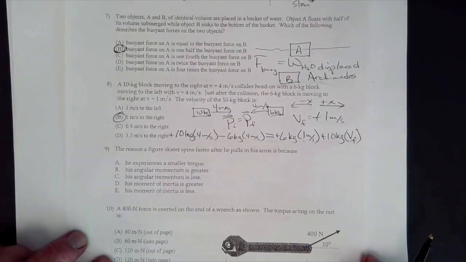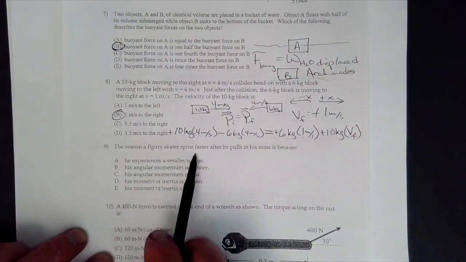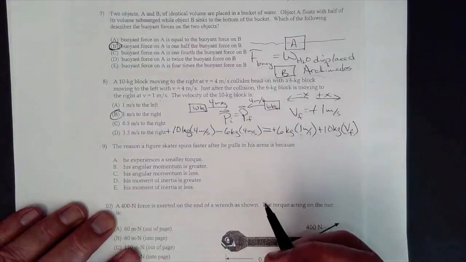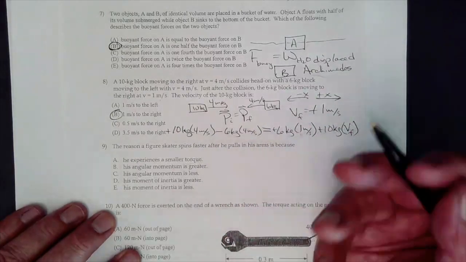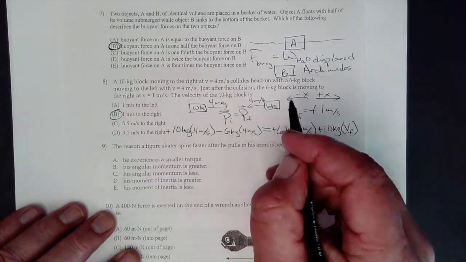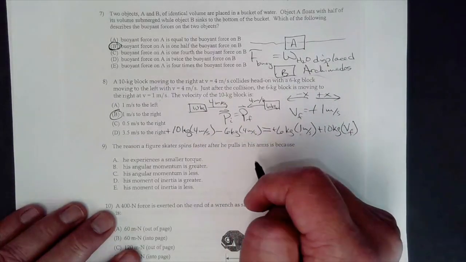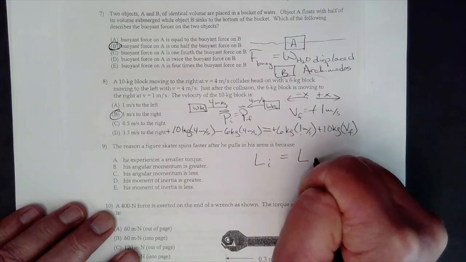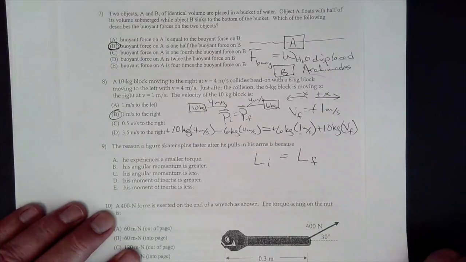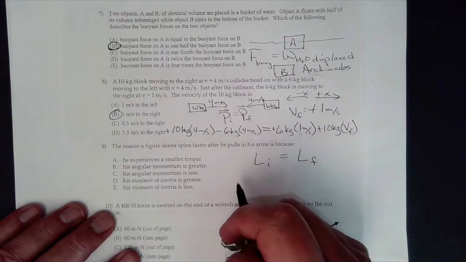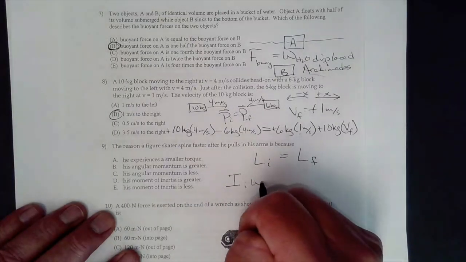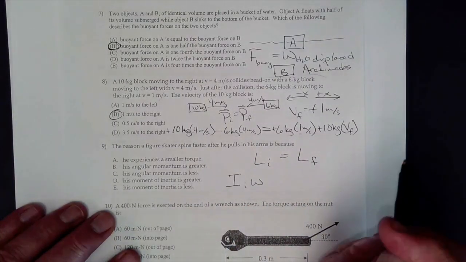Well, the reason a figure skater spins faster after he pulls in his arms is because with the skates on the ice, we isolate the system. We get rid of all the external torques such that the angular momentum is conserved. Now, angular momentum is the moment of inertia times the spin rate, or the angular velocity.